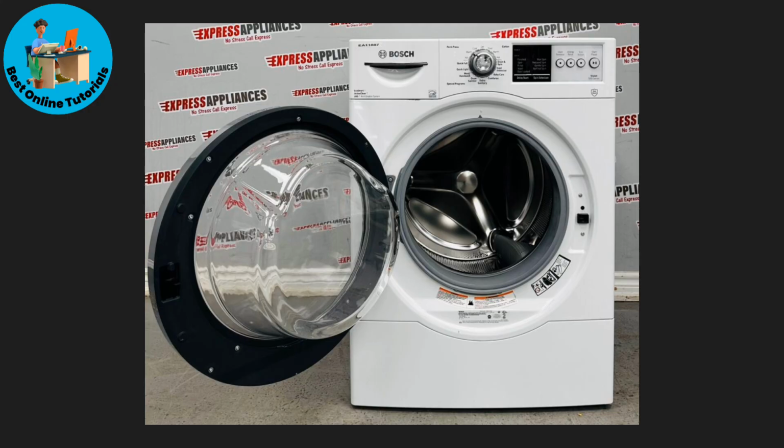So if you're having issues with the lock of the door, you're most likely going to be getting the F08 error code or other similar error codes that mean the same problem. Now, if it's not the door, it would most likely be a power issue. So please make sure you have a stable source of electricity when you're running your washing machine.